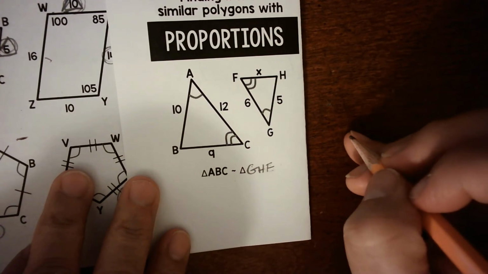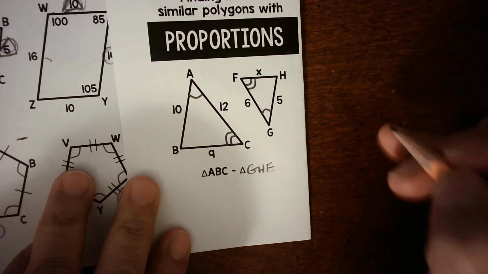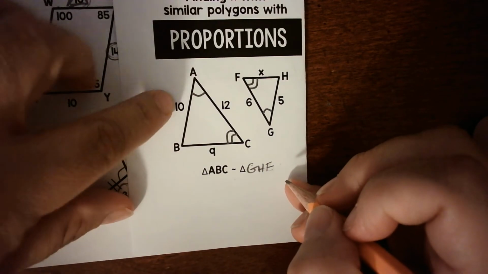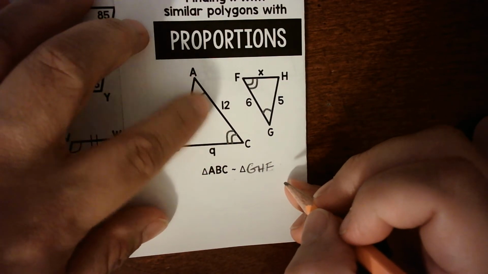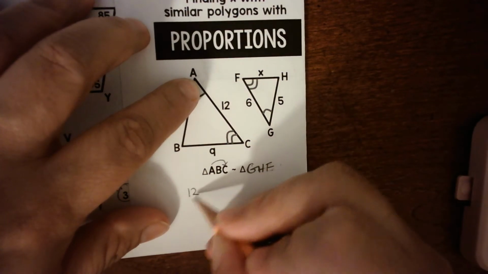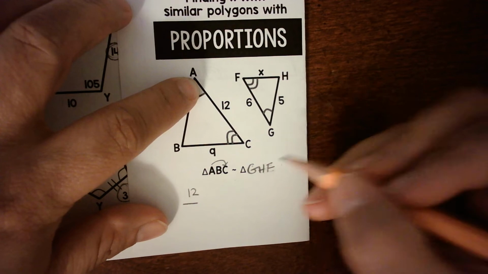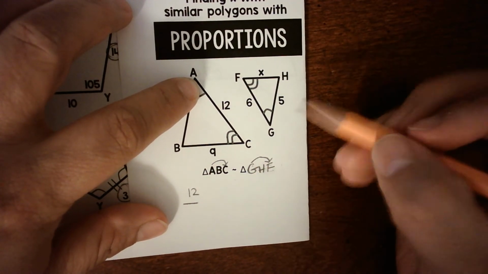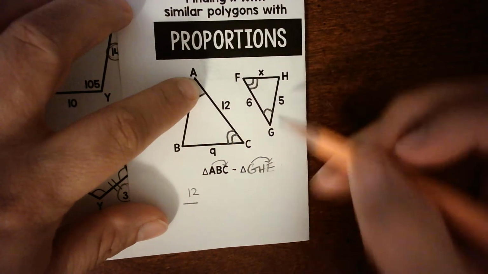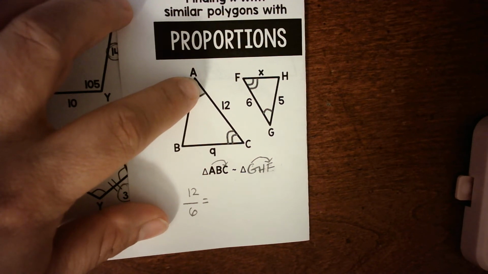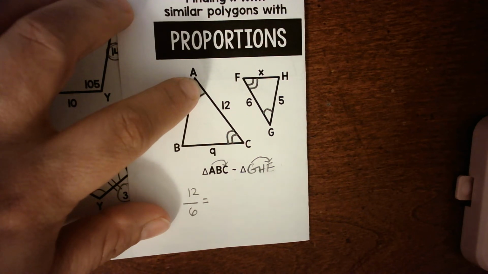These are similar. So we're using that fact to solve for x. And the reason that we did this section before is because of this. Well, if we know that this is 12 right here, the AC part, that means that that's going to correspond with the GF part. We can also know that the other ratio is going to be equal to this one because it's proportional.